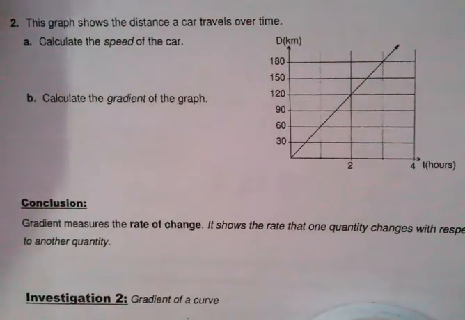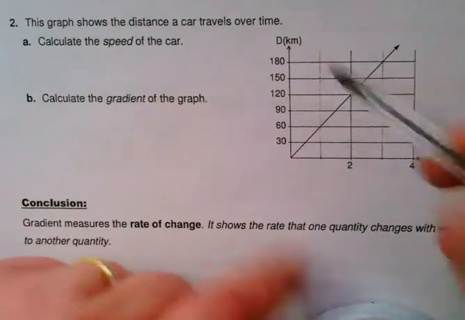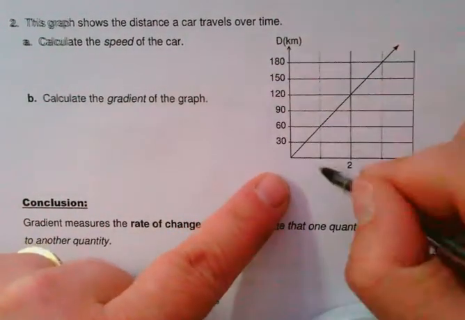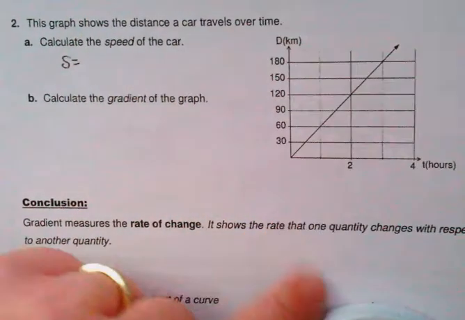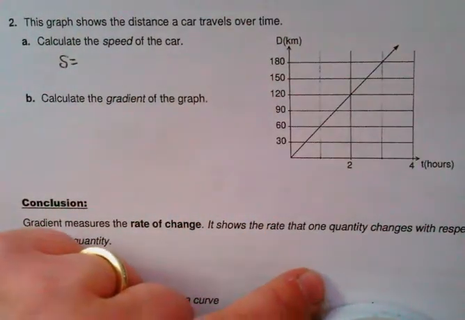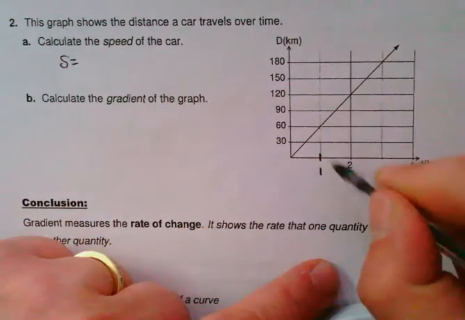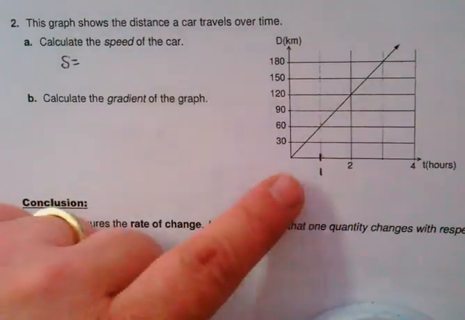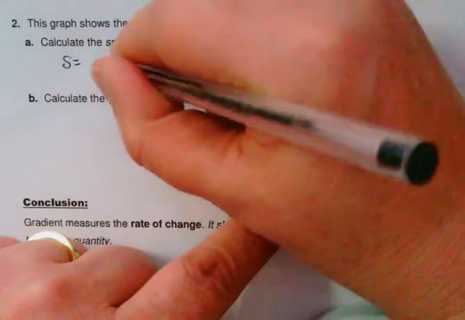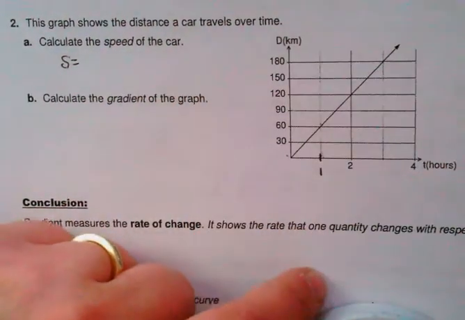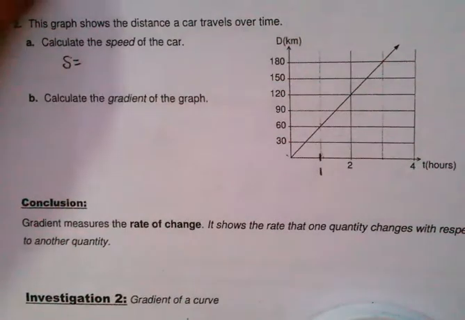This is the distance a car travels over time. That's the distance with the time. Calculate the speed. How do you work out speed? Well, let's see how far it goes in 1 hour. How far does it travel in 1 hour? Anyone? 60. Well, speed is 60 kilometres per hour. That's just by looking at how far it travels in 1 hour.